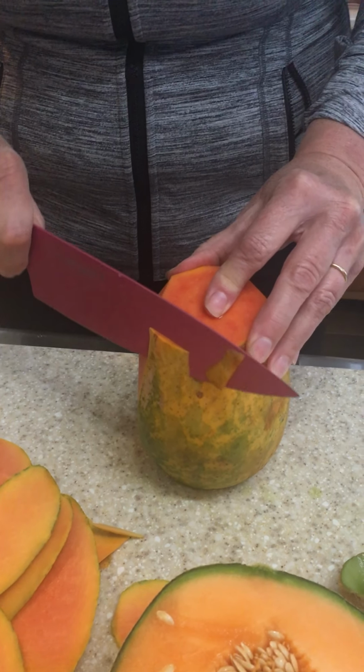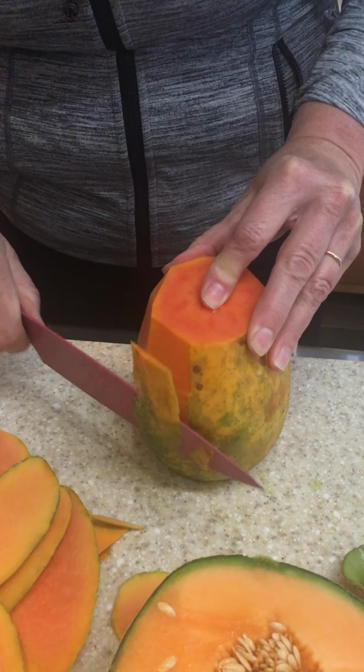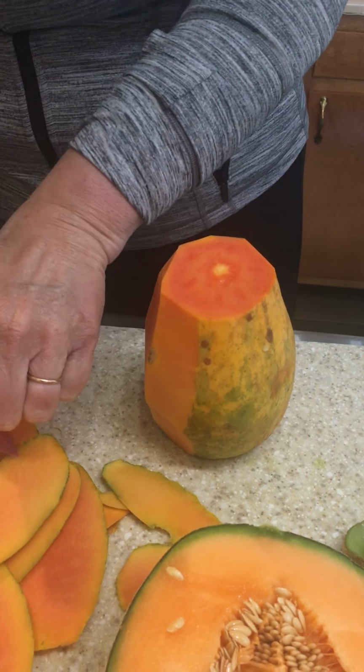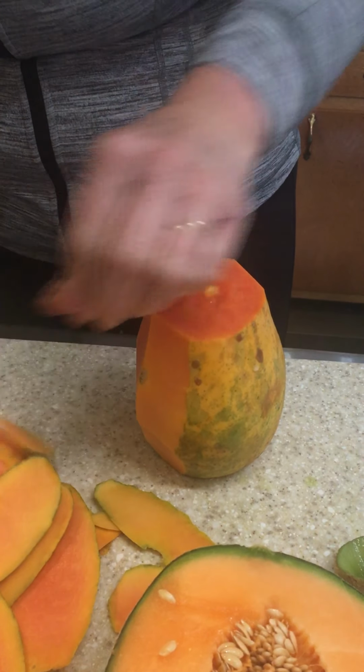So getting something like this here to the Midwest, it's usually got to be picked pretty unripe. It's not ready to go yet. It's pretty young, and then it ripens as time goes on.